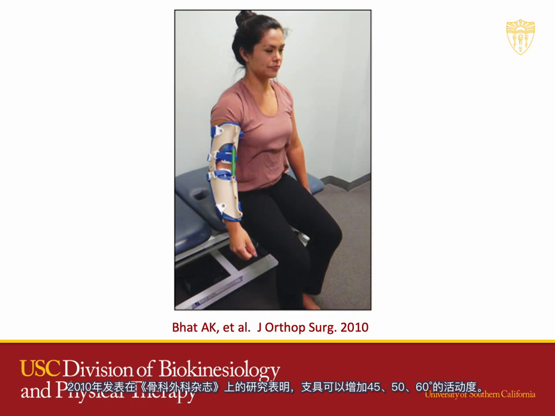The research, this is from the Journal of Orthopedic Surgery, 2010, showed that bracing can increase range of motion by 45, 50, 60 degrees. So I would definitely consider using a brace for these patients, as long as you're not concerned about ossification, because the ossification could get worse if you're using a really hard brace and the body's fighting it, it gets irritable, and you get more ossification. So as long as you're not worried about ossification, I would say that a brace is a great idea.